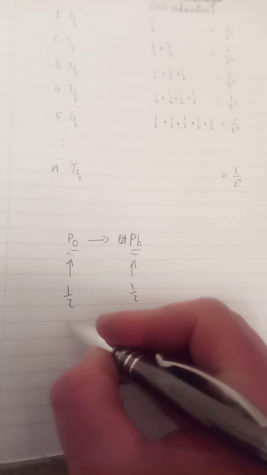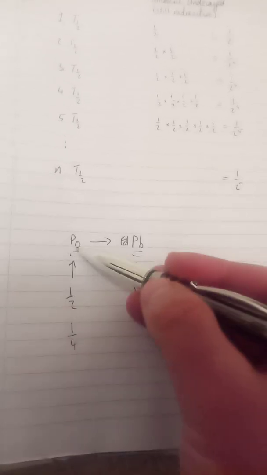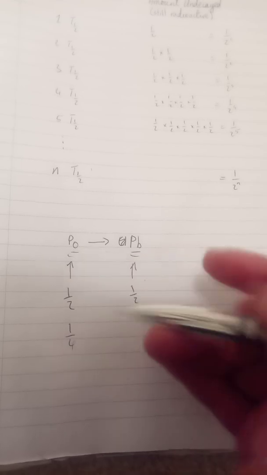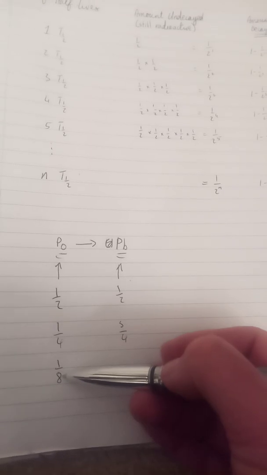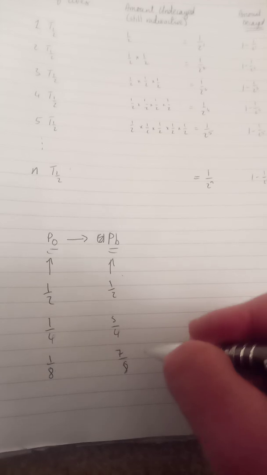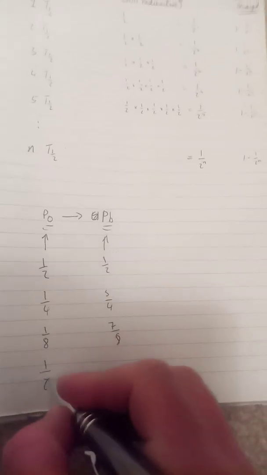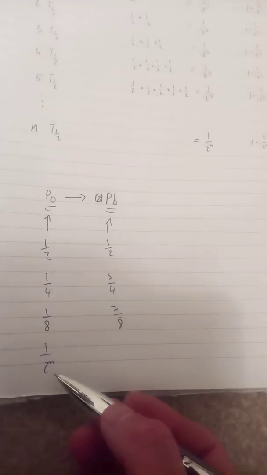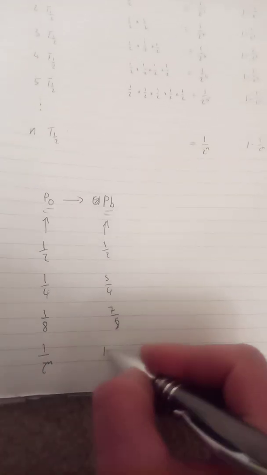After the second half-life, there'll only be 1/4 of the original amount of polonium present in the sample, and the remainder will be in the form of lead, so 3/4. After 3 half-lives, there's 1/8 of the original amount of polonium, the original radioactive substance in the sample, so that means the remainder, which is 7/8, was converted to lead, and so on and so forth. So after n half-lives, there's that much of the radioactive sample left, and there's that much decayed.